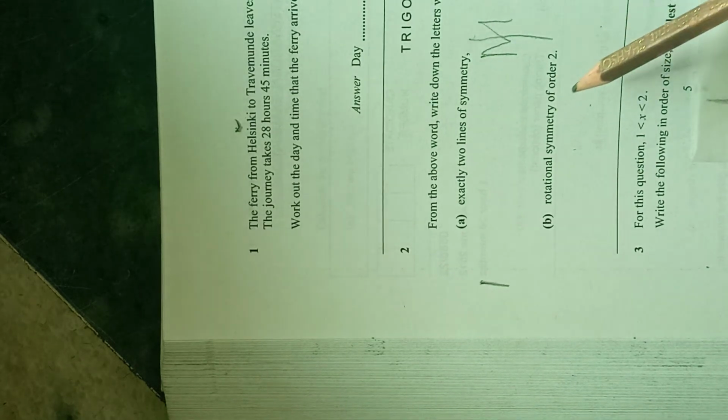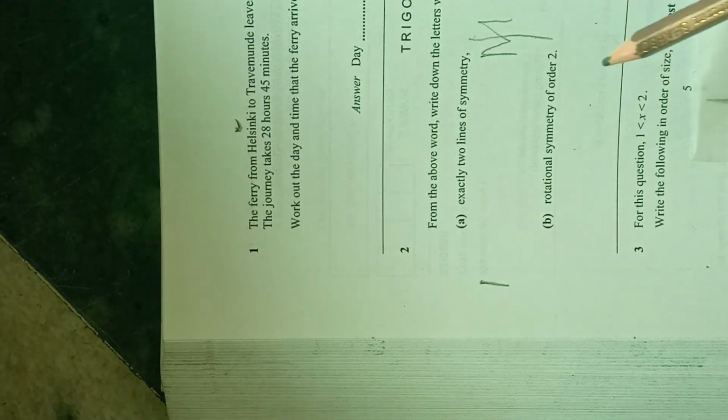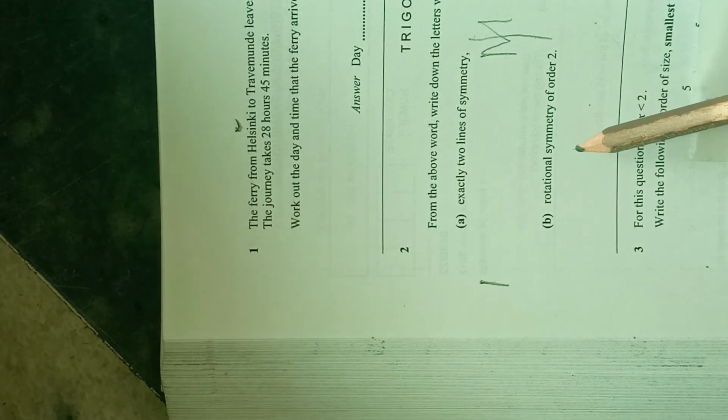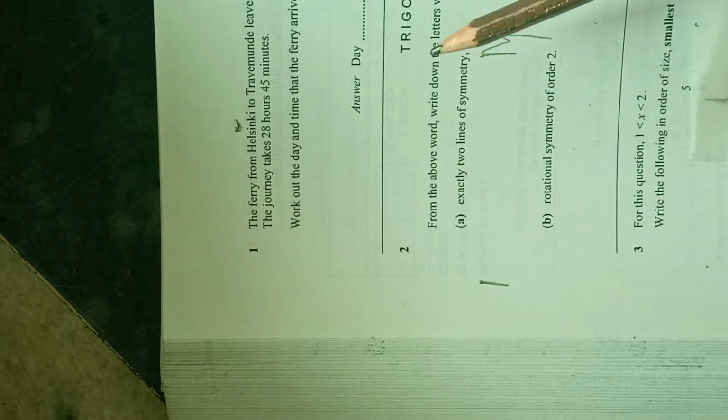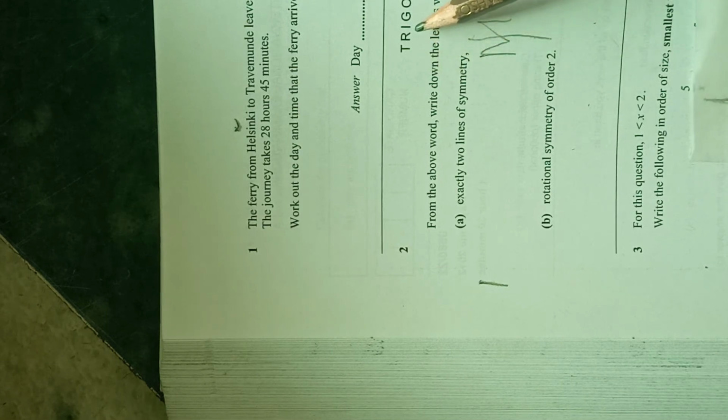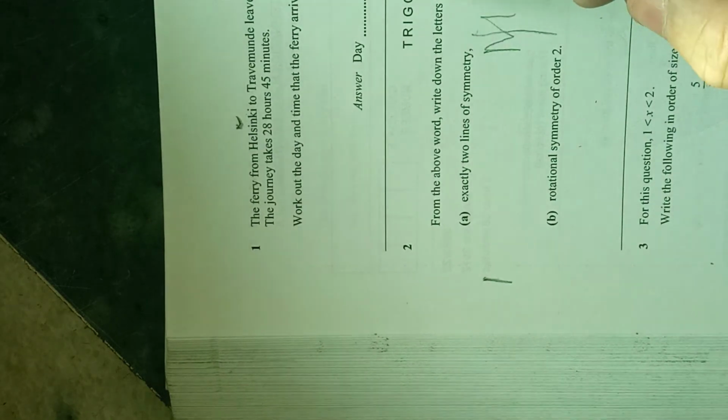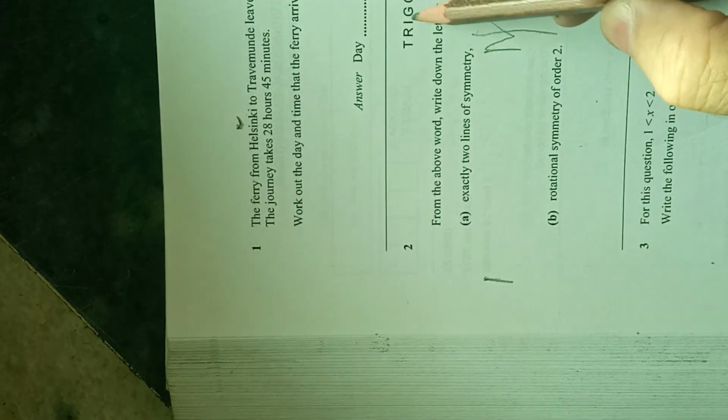Okay, which letter after rotating 360 degrees looks the same two times? So it can be I. If you rotate I, it looks the same two times, one like this, and the second time this. So I has rotation symmetry of order 2, and O has infinite rotation symmetry as well.